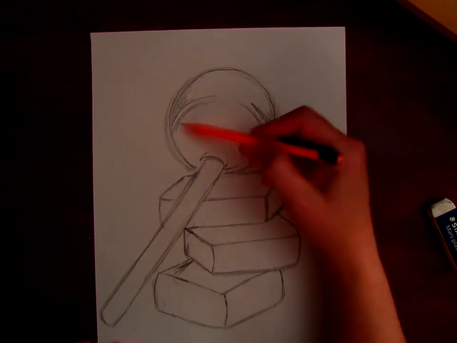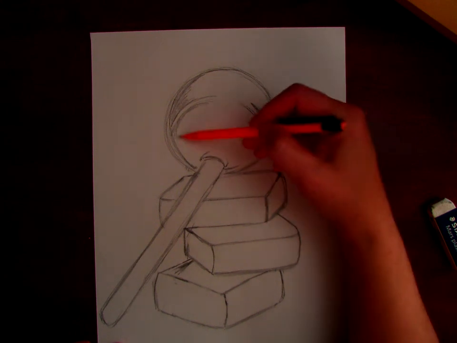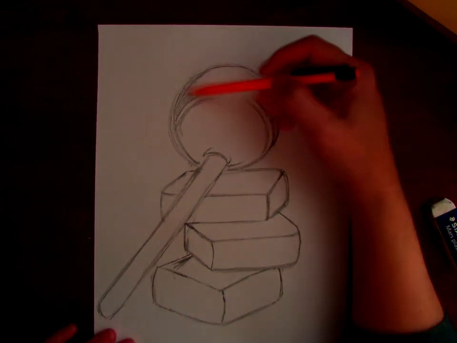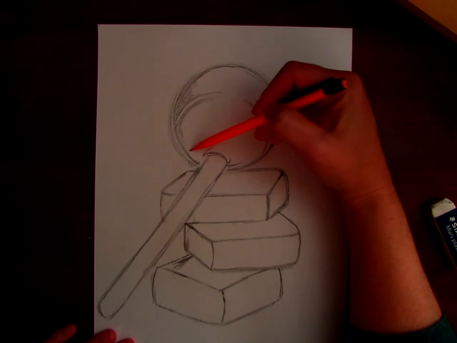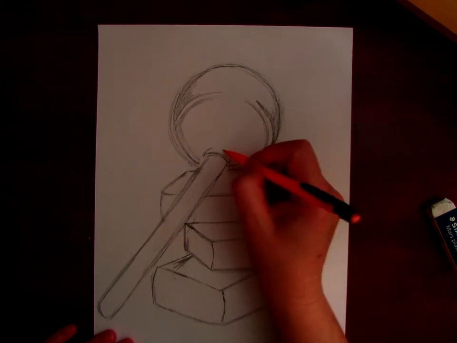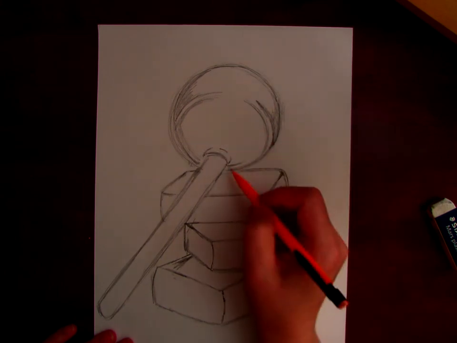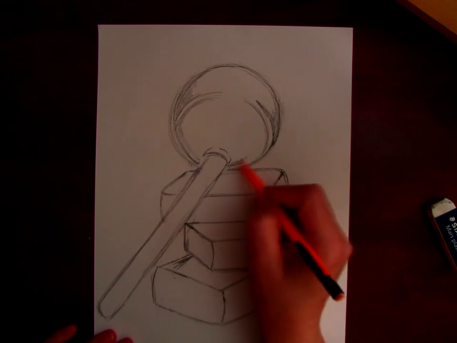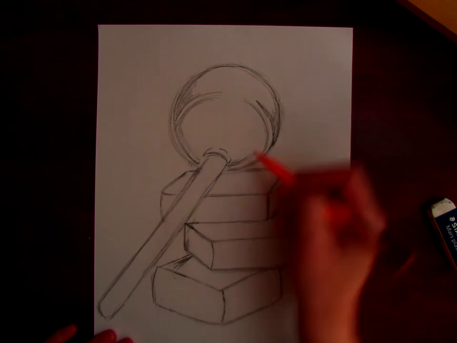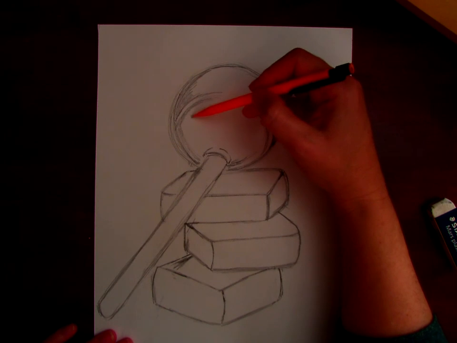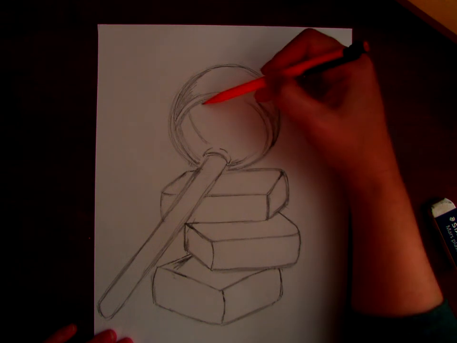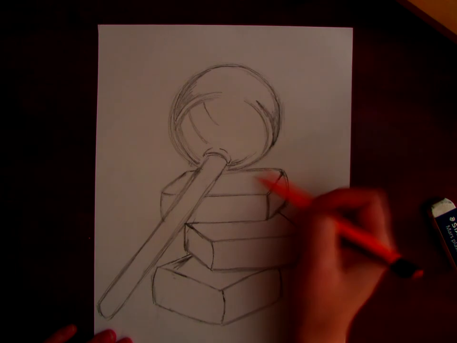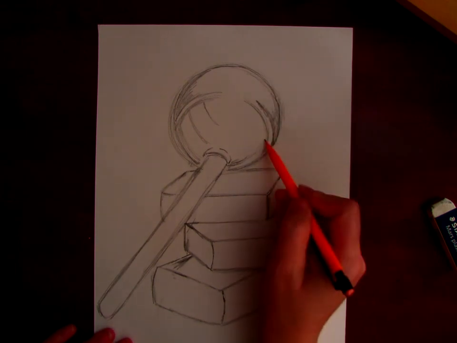And I'm still kind of debating whether we should do either watercolor or oil pastel. But I think oil pastel might work pretty well with this. And of course, if you don't have oil pastel, then I would say try watercolor, although it might be a little tricky to color in the lollipop with watercolor. So we can see kind of the bottom of the lollipop here.